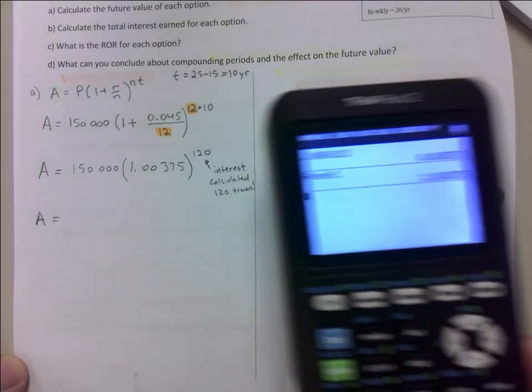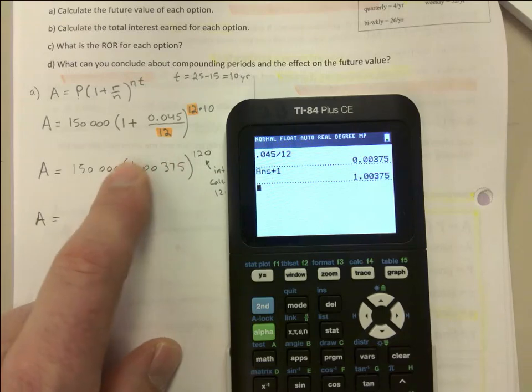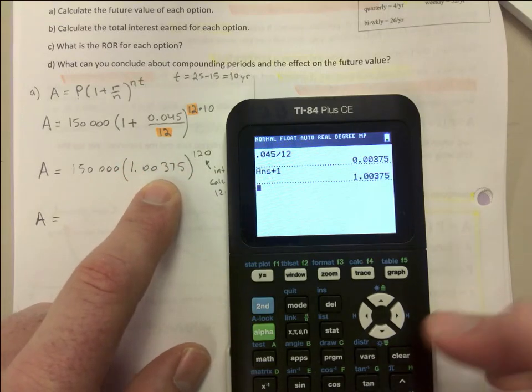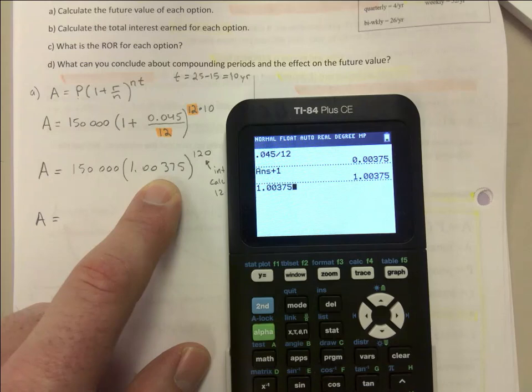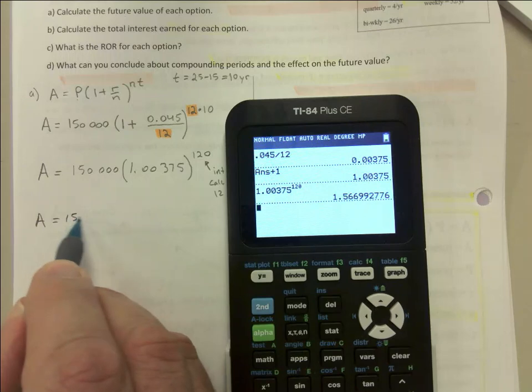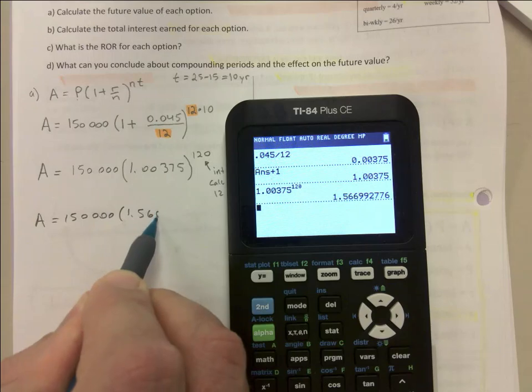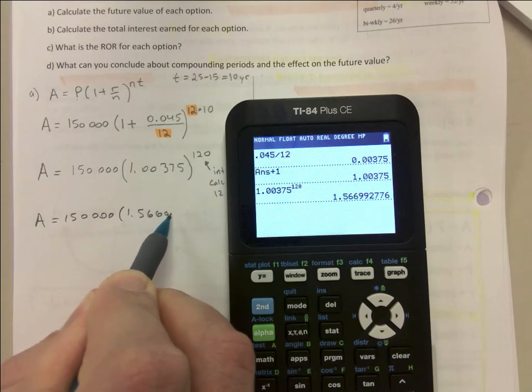And now, I come back to my calculator. I have this in my calculator, so I'm going to copy paste it. I'm going to use the hat button to raise it to the power of 120, right? And I end up with that. So it's 150,000 times 1.5669, and that keeps going.